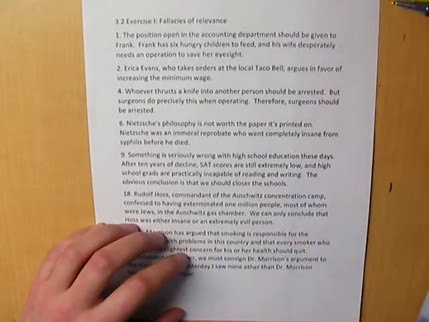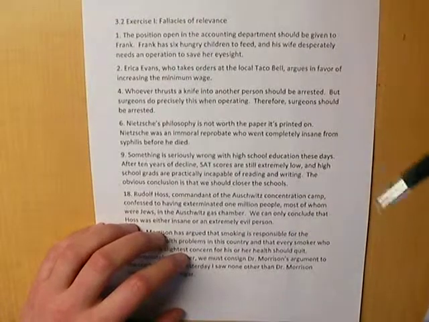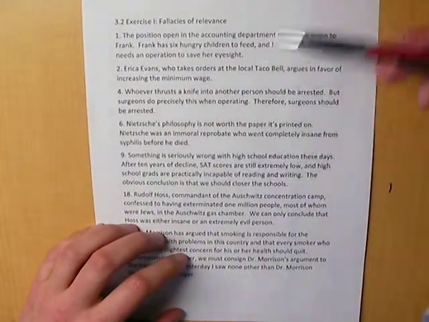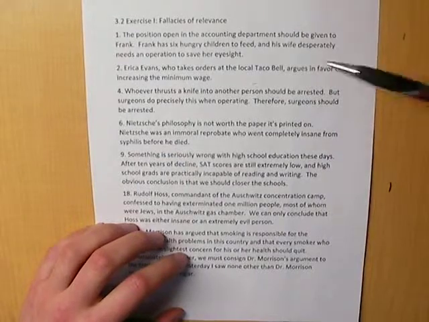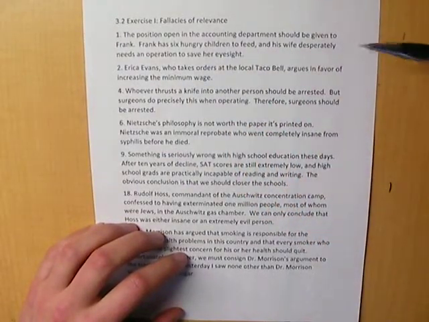Now we could turn this into a good argument. Why give the open position to Frank? Because he's the most qualified, he's the most highly educated, he's got all this experience. We're not doing any of that. We're just making a straightforward appeal to pity.